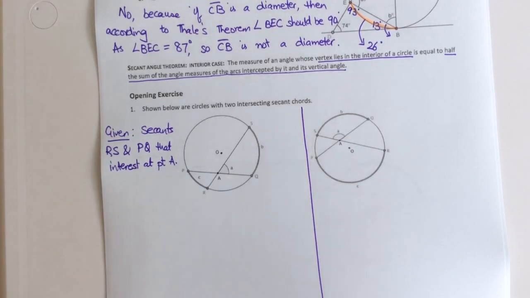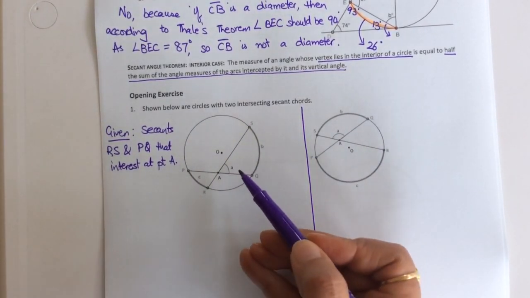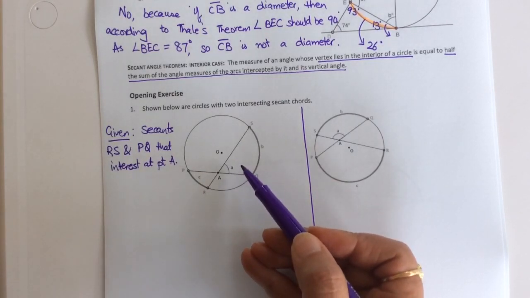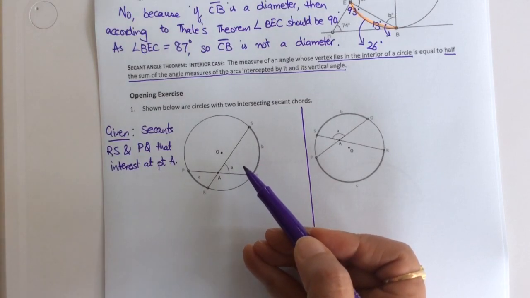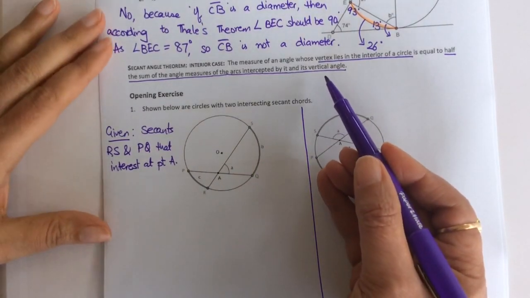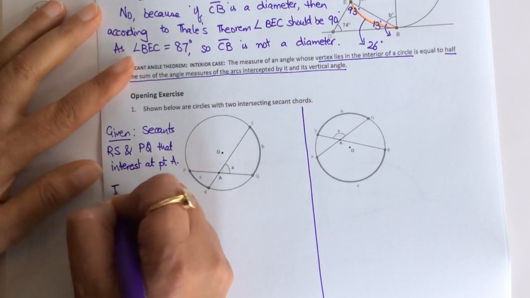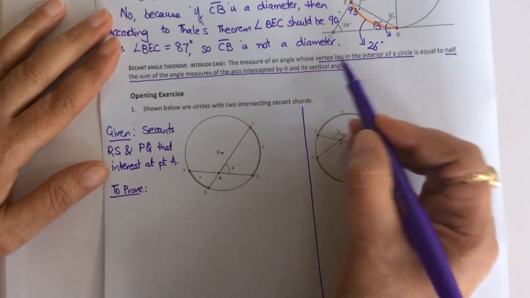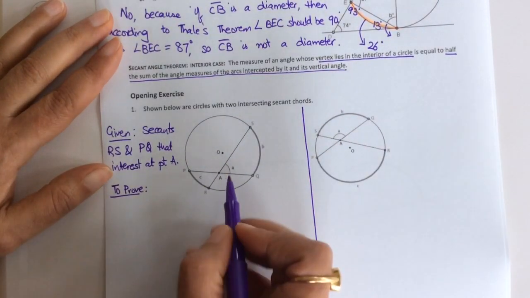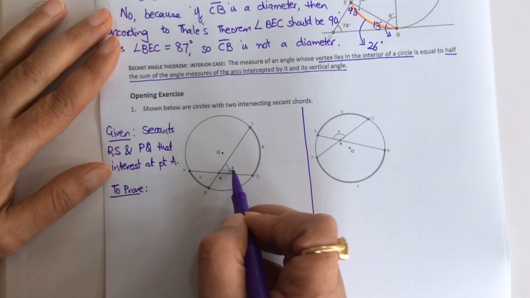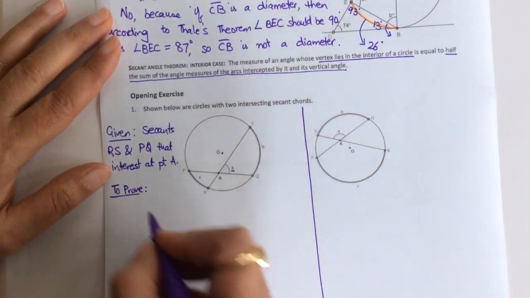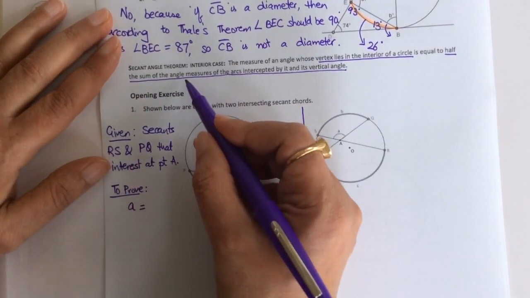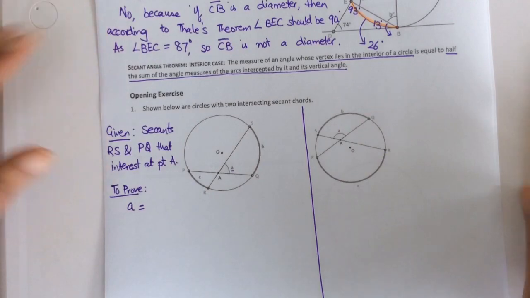Having said that, then we know this angle A is not a central angle. Please be very careful. Angle A is not a central angle. So please don't make that mistake. What the secant angle theorem is saying, and that is what we are going to prove here, is that for the angle whose vertex lies in the interior of the circle, so this angle A, A should equal half of the sum of the angle measures of the arcs intercepted by it.